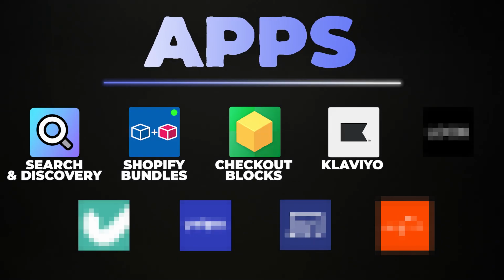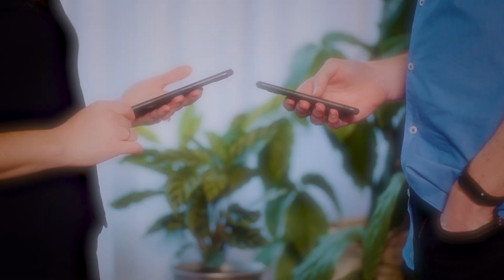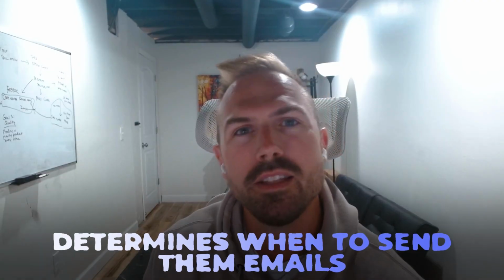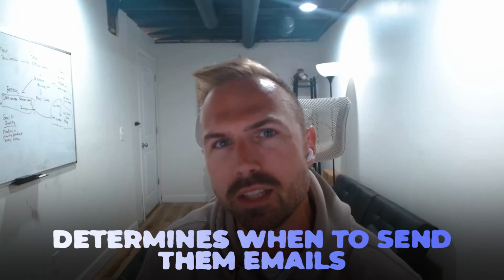Now, Shopify has this baked in within their tool, but we actually recommend a third-party app. It's called Klaviyo. Very good application. Does everything that you need, and also gives you a lot of different insights. Allows you to segment and organize customers, see their activity, when they're on the website, these sorts of different things, and actually helps you determine when to send them emails and how to communicate with that specific customer type.